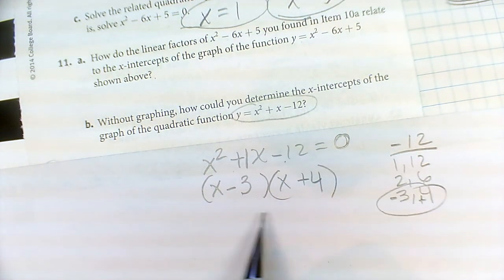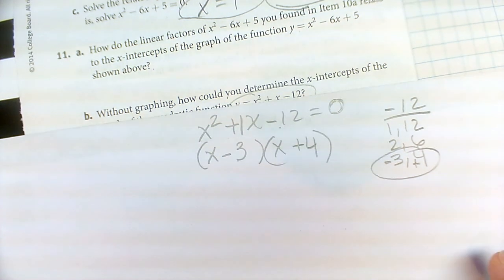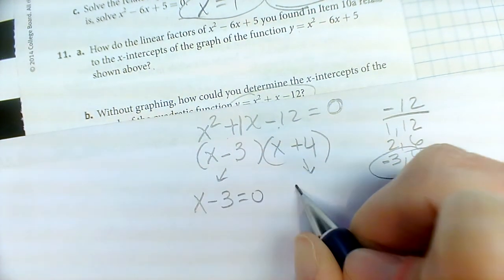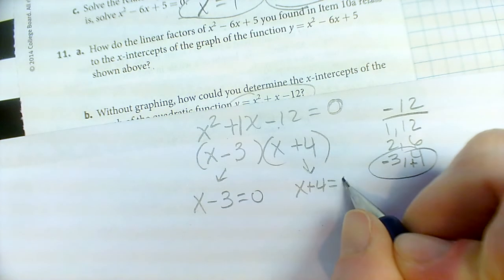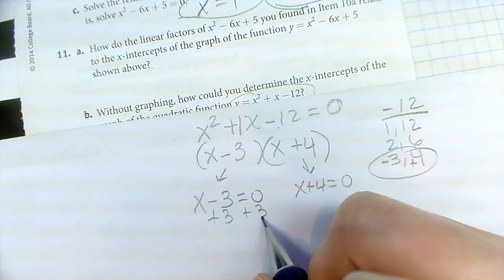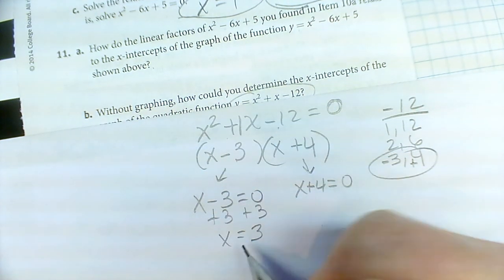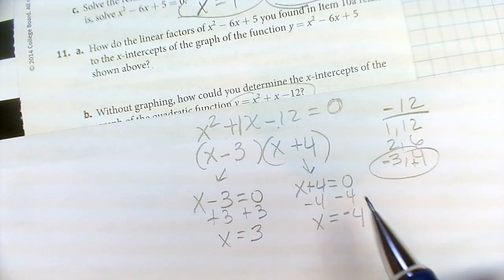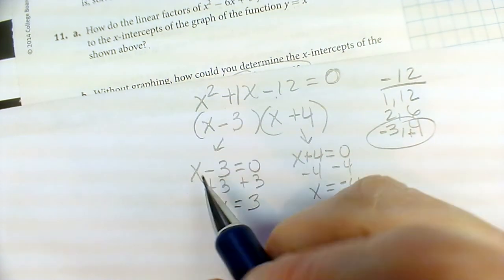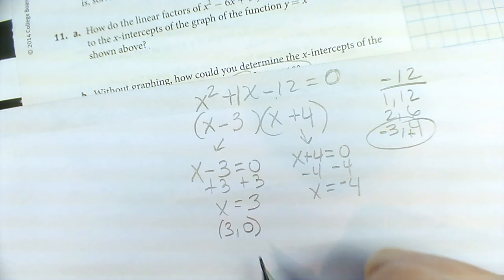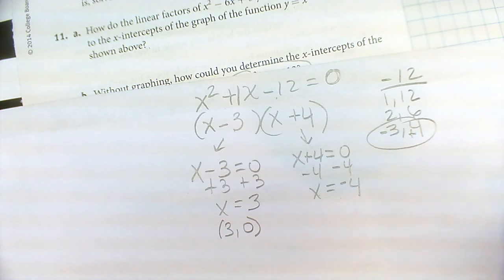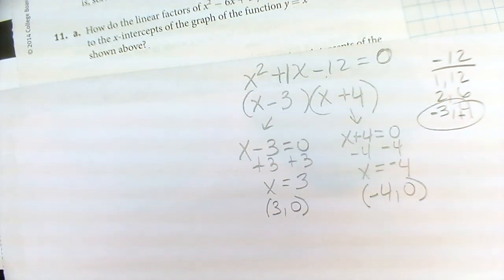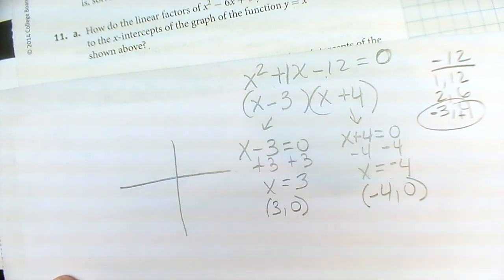All right, folks, we've been doing this for weeks, this part right here. The only part that's new is where you're going to take these two binomials, set them equal to 0, and solve for the x-intercepts. Add 3 on both sides. We get x is equal to 3. Subtract 4 on both sides. We get x is equal to negative 4. These are your two x-intercepts. If you wrote them as ordered pairs, it would be (3, 0) and (negative 4, 0). Okay, that's where they're going to hit the x-axis.